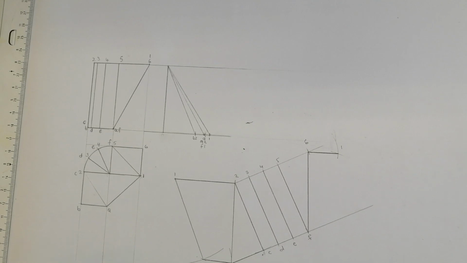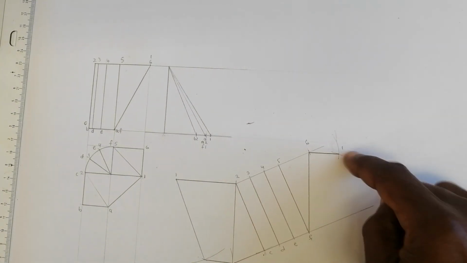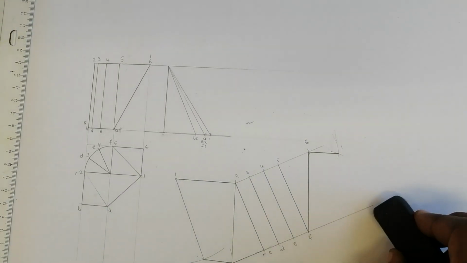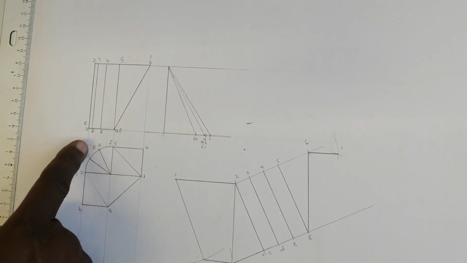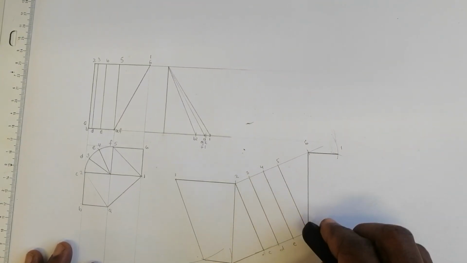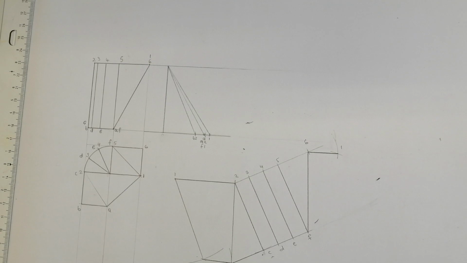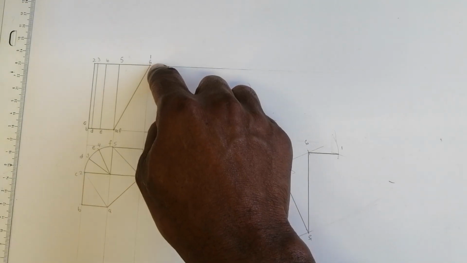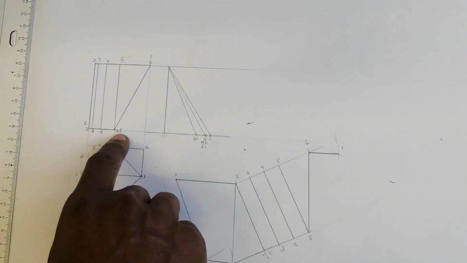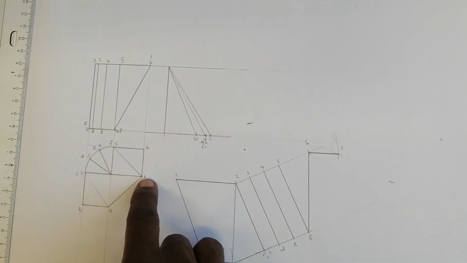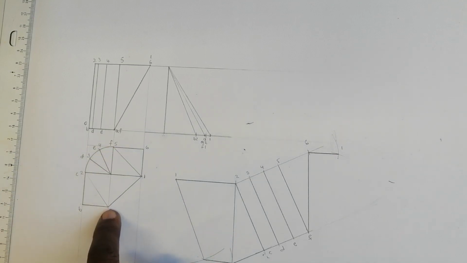Now we have F61. Now here we have A, B, C, D, E, F. So we need A. A, B, C, D, E, F, then we come back to A. So we need A to close. Now how are we going to get A? We have 1FA. 1 and F coincide. So we have 1FA: 1 on top, F at the bottom, A at the bottom, right? So we need the distance FA.